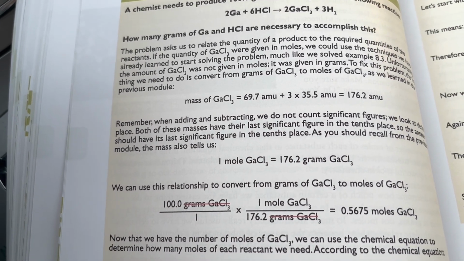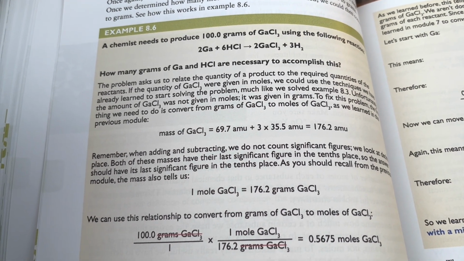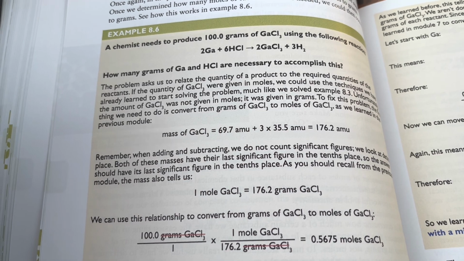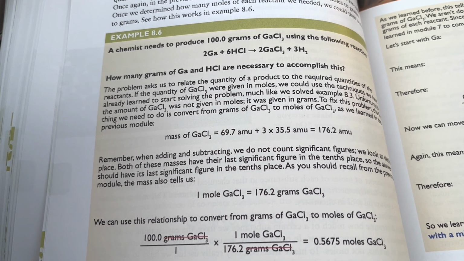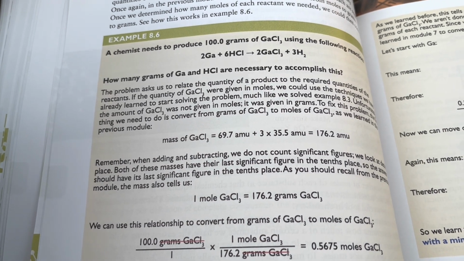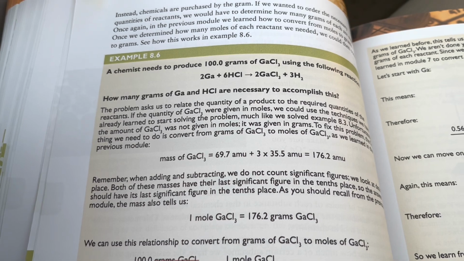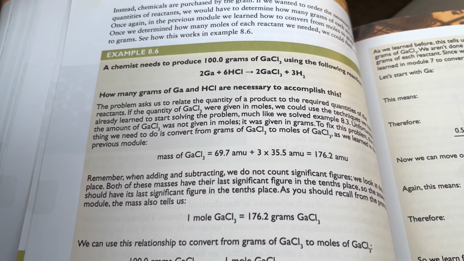Okay, so we're given 100 grams of gallium chloride, GaCl3, and we need to find grams of reactants. So what is going to be your strategy? What is going to be the way that you tackle this problem?